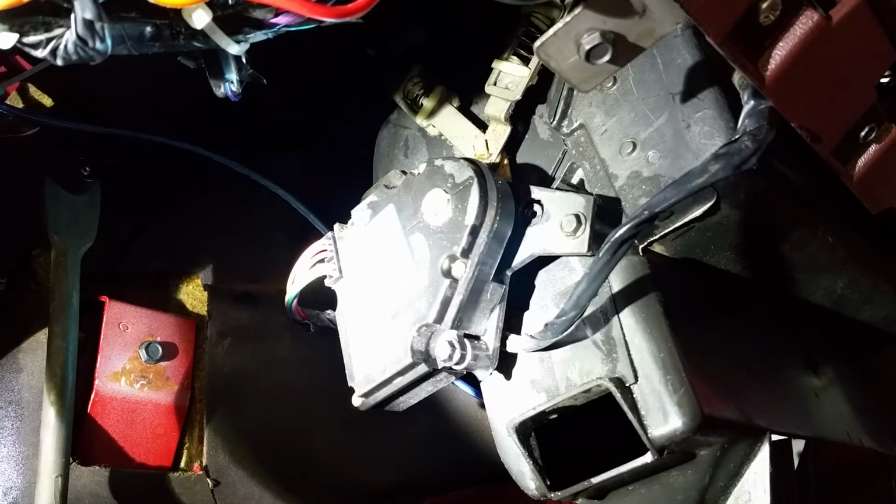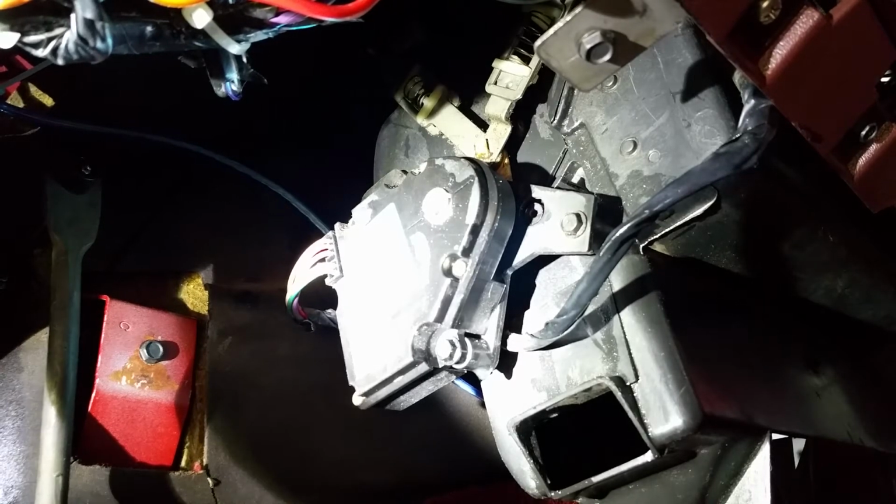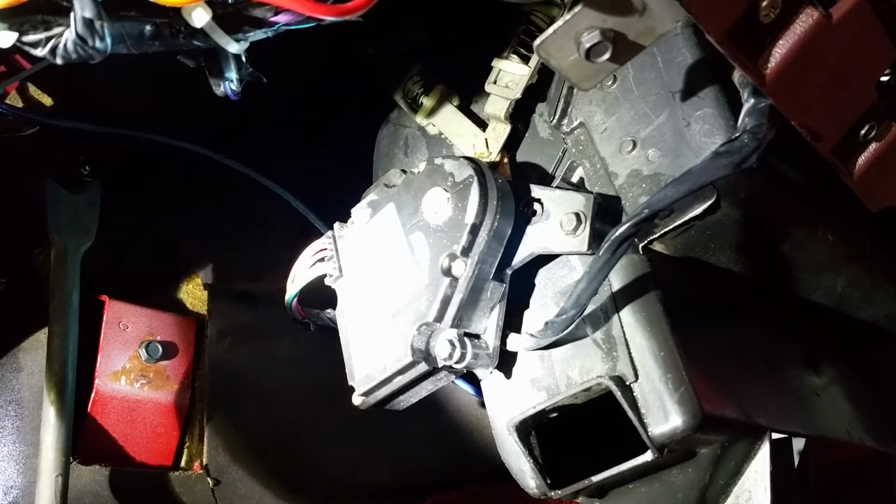Anyway, I'm going to crank up the truck and cycle the AC through the various functions and just watch what these levers do. Alright, it's in the off position right now.